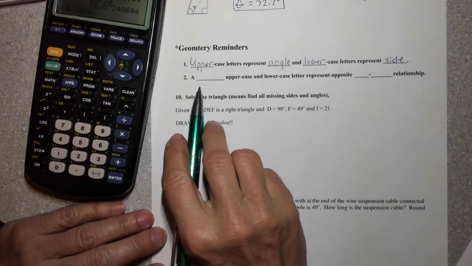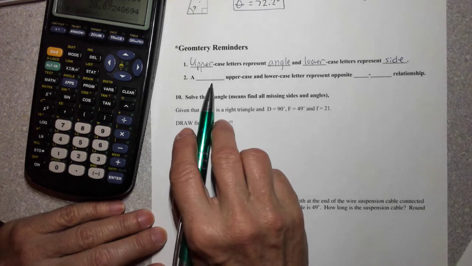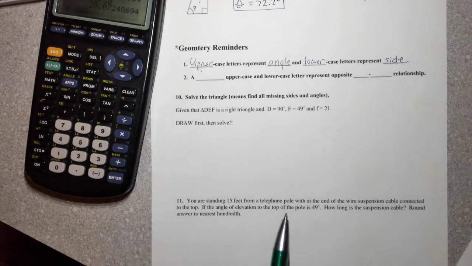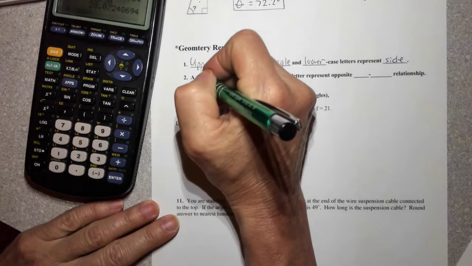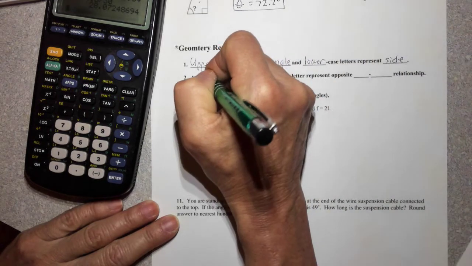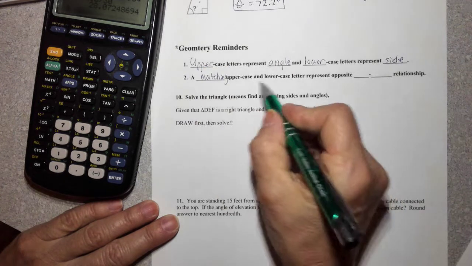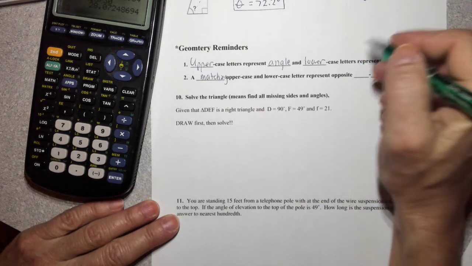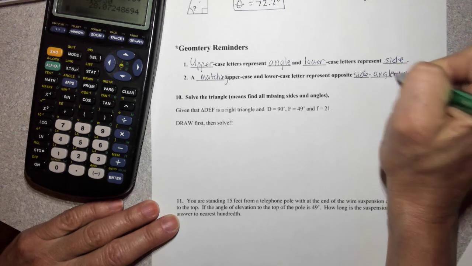So I don't know what this blank is supposed to be. A blank uppercase, lowercase letter represents opposite side angle relationship. So I'm going to go with a matching. Let's do matching because that's what it's trying to tell you. Upper and lowercase represent an opposite side angle relationship. Okay, well, I'm a math teacher and that confuses me.